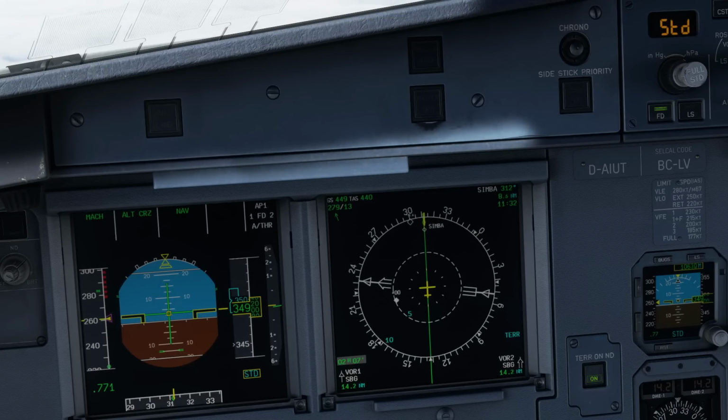VATSIM controllers have told me all over that they separate aircraft by 1000 feet, and this 1000 feet separation in the end turns into a resolution advisory, and then the aircraft climb right into one another. That makes vertical separation pretty much impossible on VATSIM if people follow their TCAS RAs.